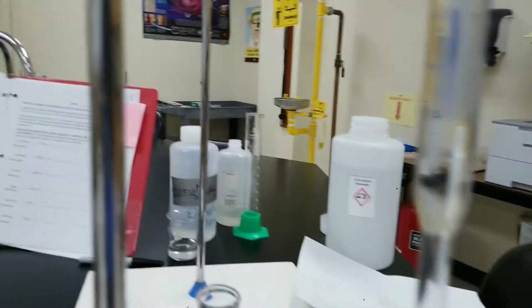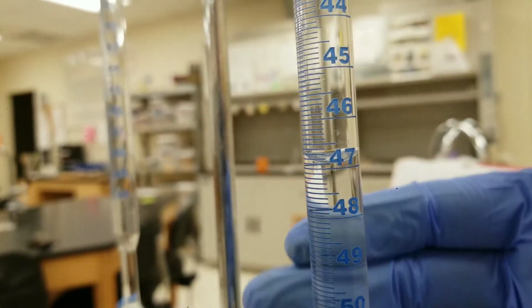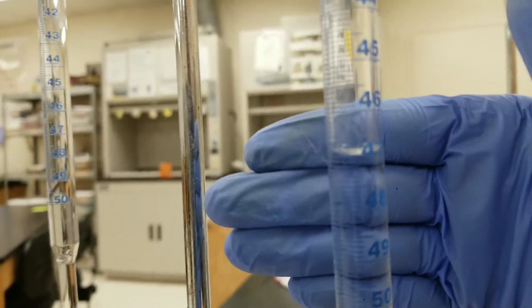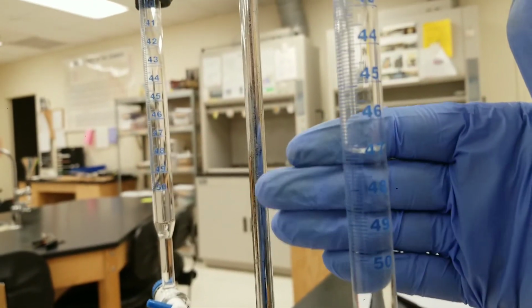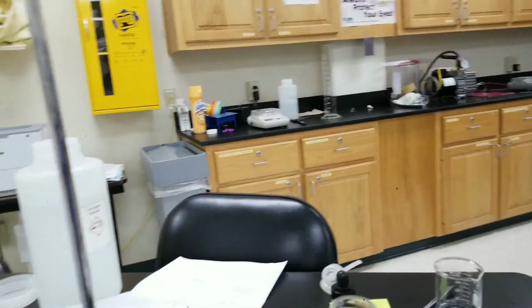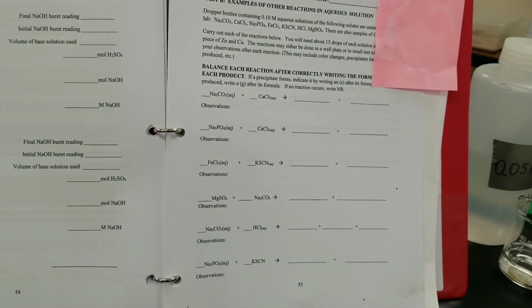Let me show you. Looks like 46 point, not quite on the 47. Oh, come on, camera. Okay, you can see the final reading. So that is part A of the lab, and then I will carry out part B later. Have fun, do chemistry.